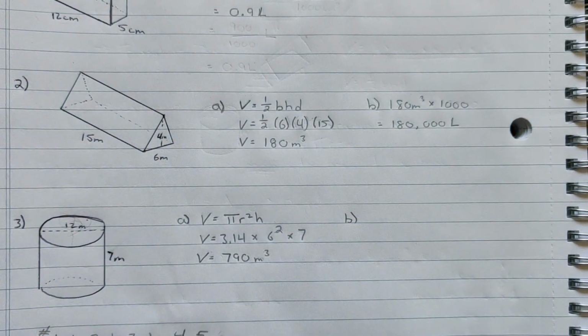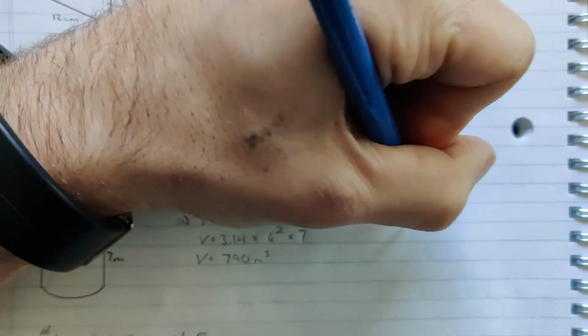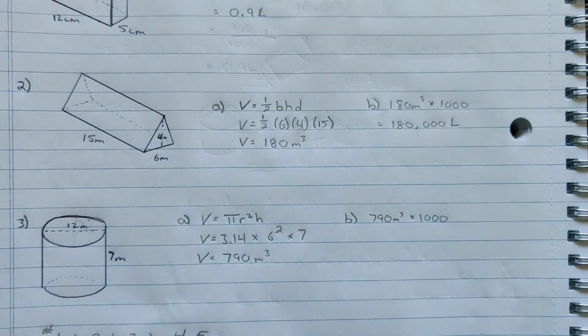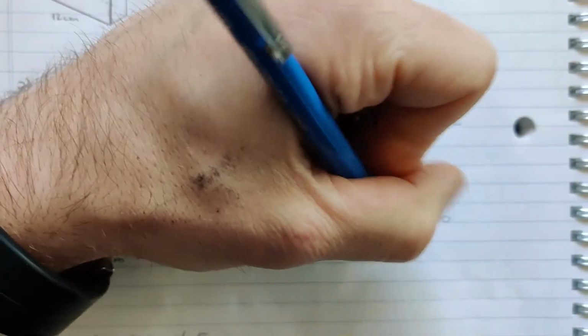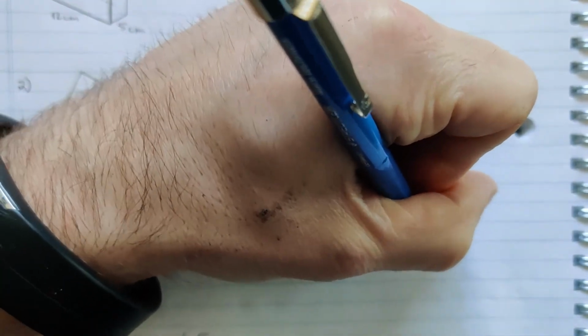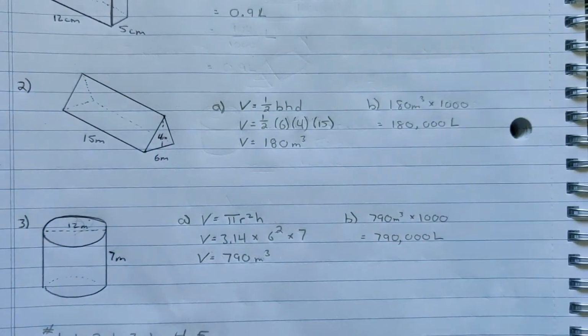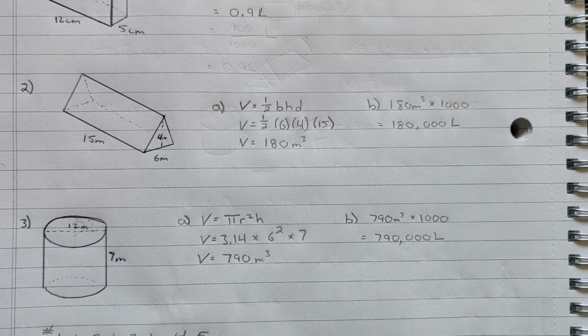The next part is our capacity. So we have 790 meters cubed. And again, there's 1,000 liters in a meter cubed. So 1,000 times that is going to get me 790,000 liters. So some pretty big numbers there.